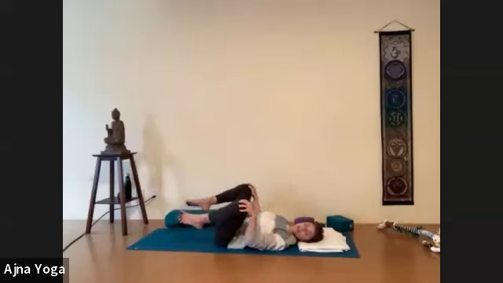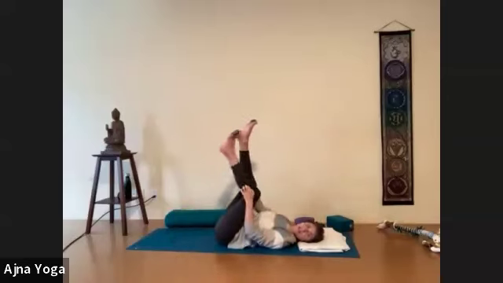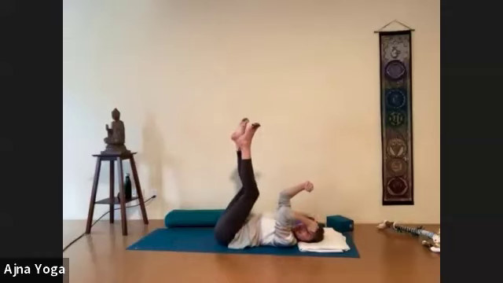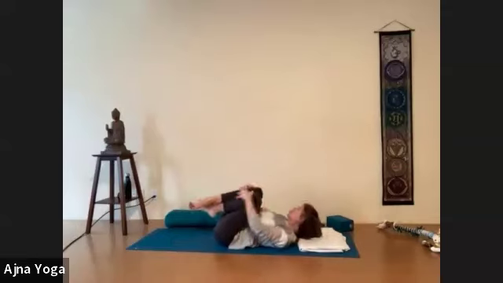And then as you feel ready, just reach up arms and legs and give everything a nice little shake. You can shake out those arms, shake out the legs, take another breath. Great. And then draw those knees back in towards your chest.